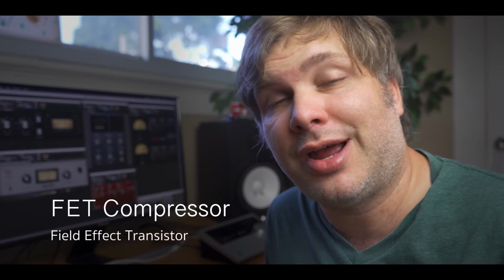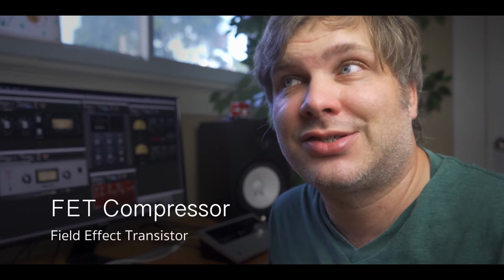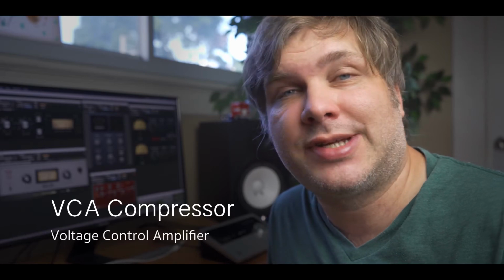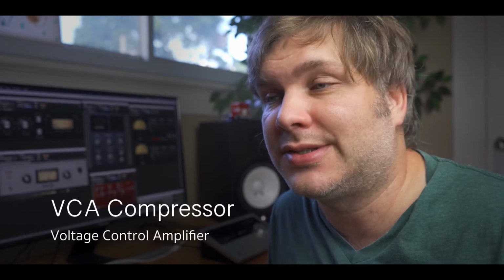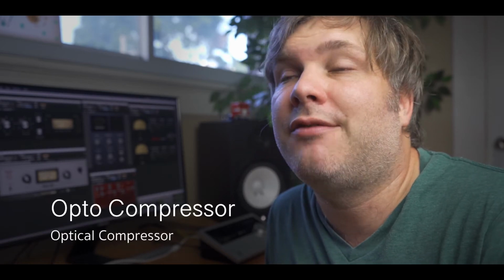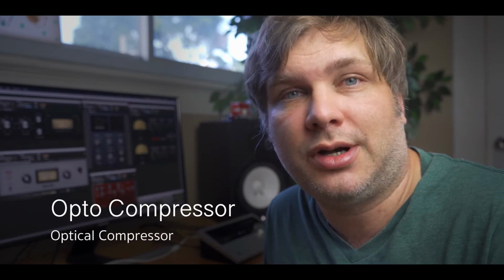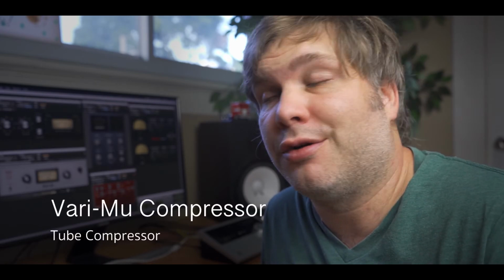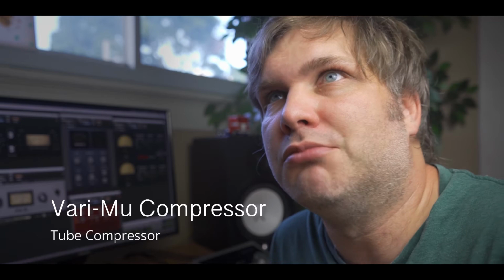So basically in the studio, there are 4 kinds of compressors that we use. The first kind is what's called your FET compressor, your field effects transistor compressor. Then we have our VCA compressor, which stands for voltage control amplifier, and you'll see these all the time on consoles. It's a standard go-to compressor. Then you have your optical compressor, your opto compressor. And then finally you have your Vari-Mu, or your variable mu compressor. Mu means gain, so your variable gain compressor.